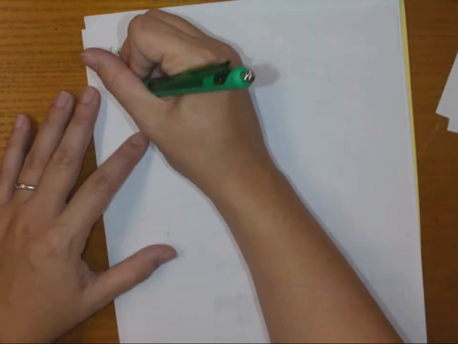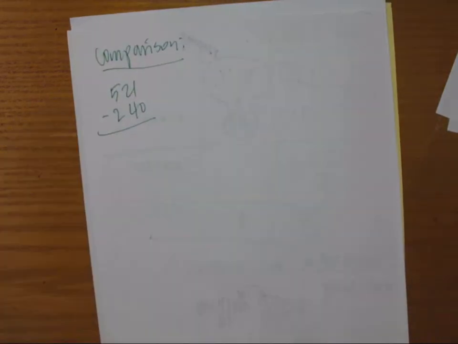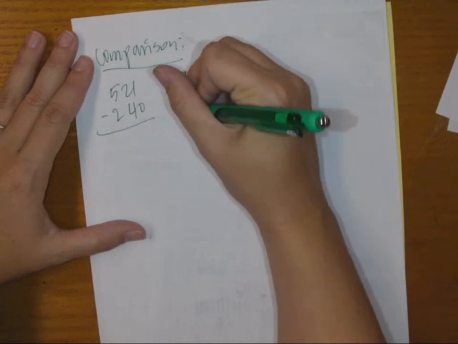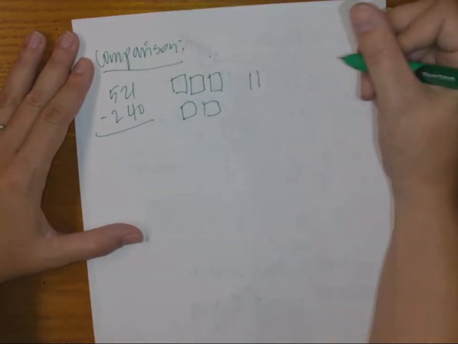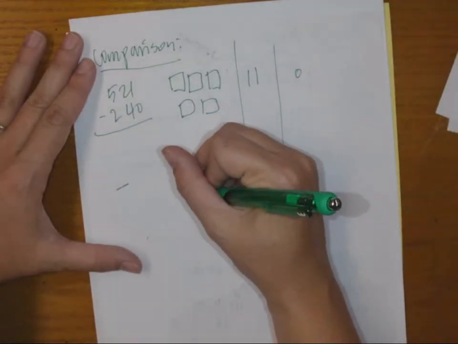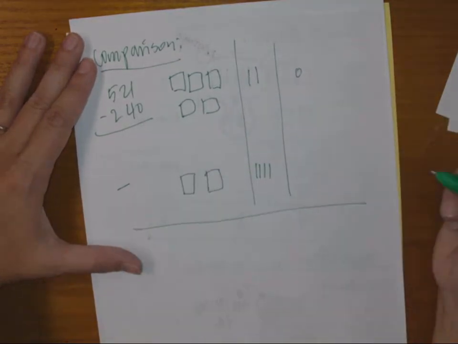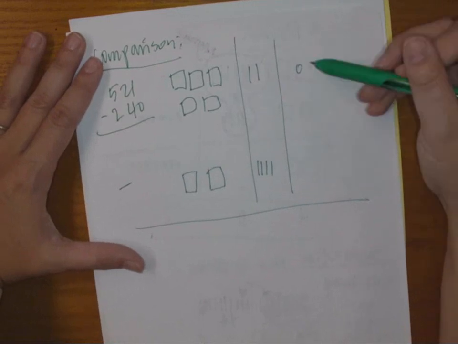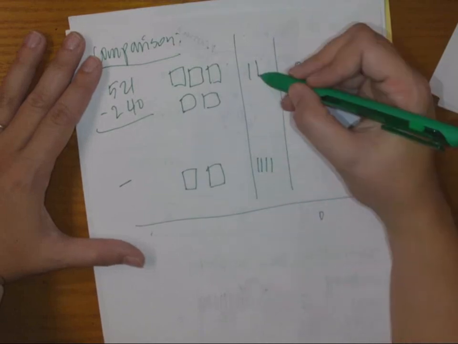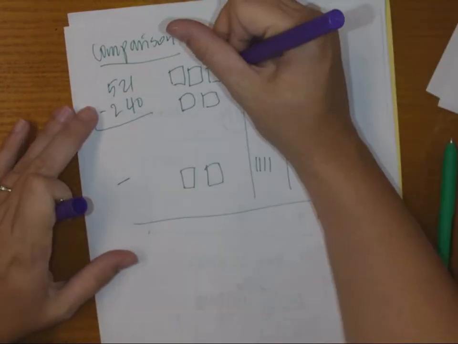Okay, so if I do, again, 521 minus 240 with a comparison model, I still start off the same. I start off by drawing 5 flats, 2 longs, 1 unit. And now I want to take away 2 flats, 4 longs, and no units. So when I subtract, can I take away 0 from 1? Yes, there's nothing. It's still just 1. I have 4 longs. Can I take that away from 2? No, because I only have 2. I don't have 4 to take away.